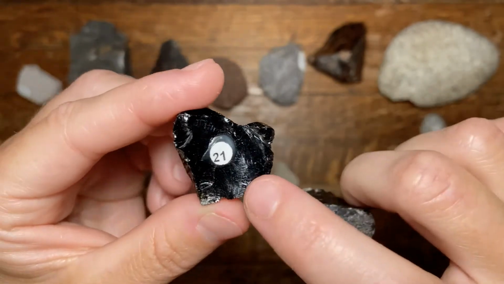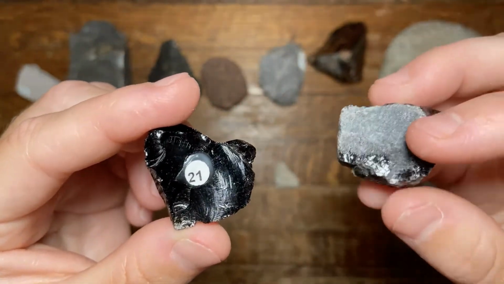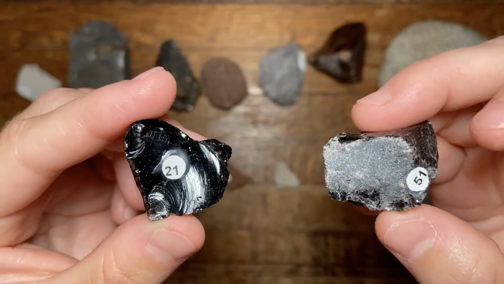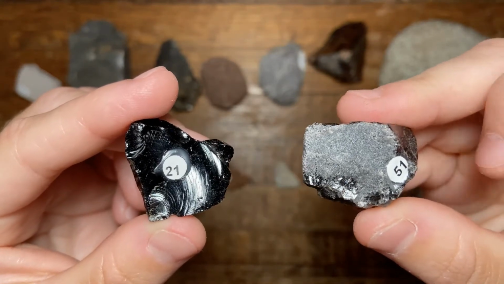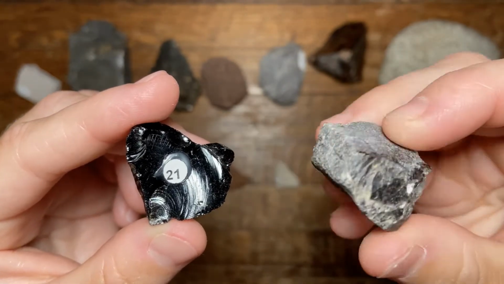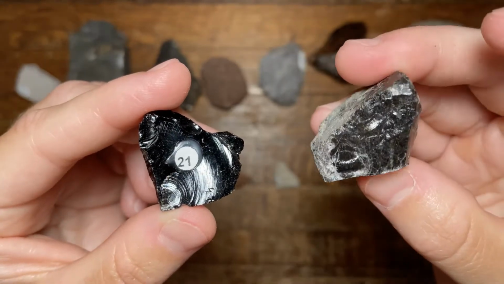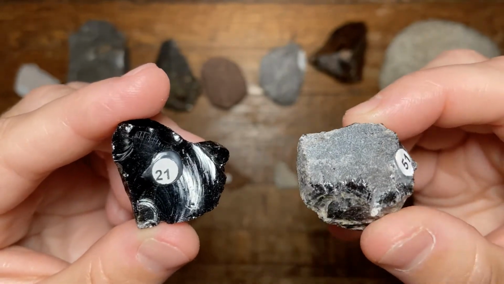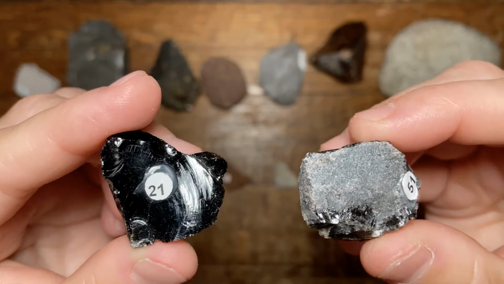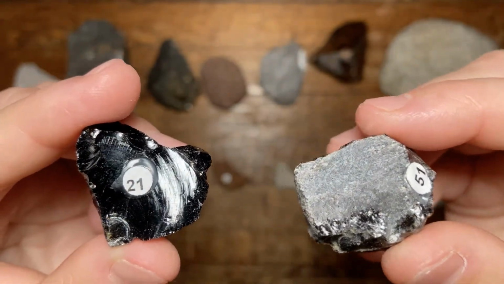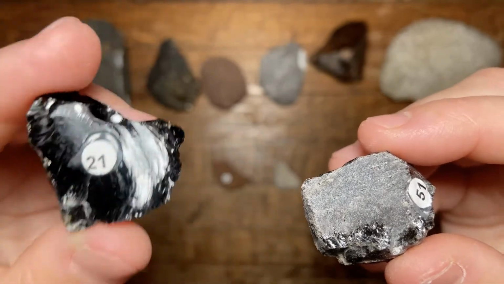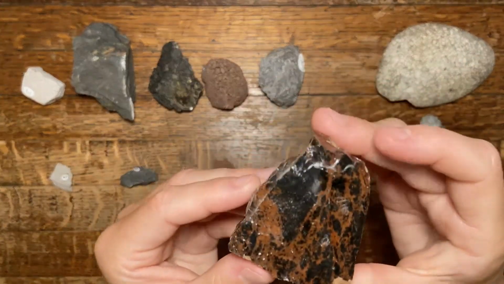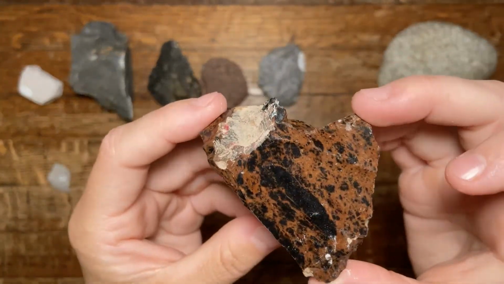21 is obsidian, and we see that great conchoidal fracture there. But obsidian is actually very unstable at the Earth's surface, so as it is exposed to water, it breaks down into number 51, which is called pitchstone. So pitchstone used to be obsidian, and we can see remnants of that in my sample, but it's just an older, broken down, more exposed sample of obsidian. So it's called something different to differentiate between the fresh obsidian and the broken down obsidian. Okay, here's another variety of obsidian. This is called mahogany obsidian.